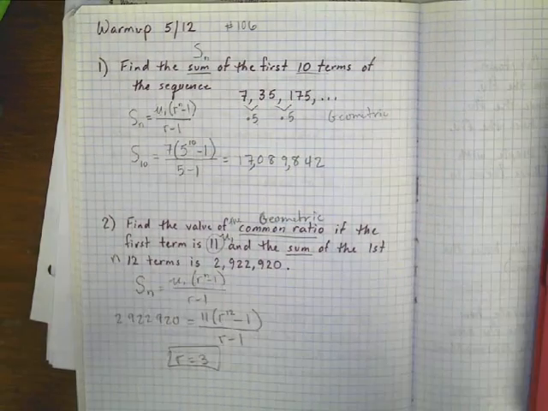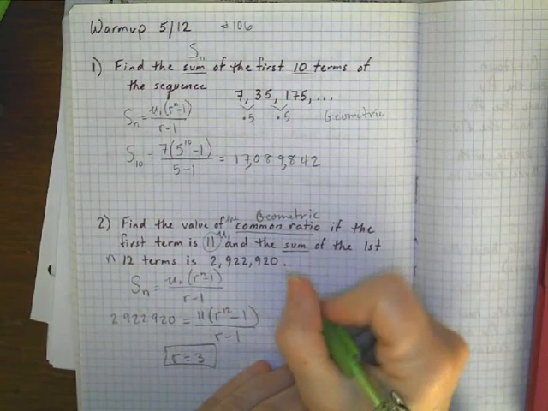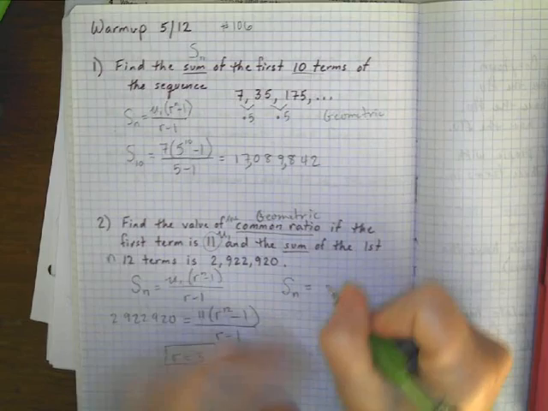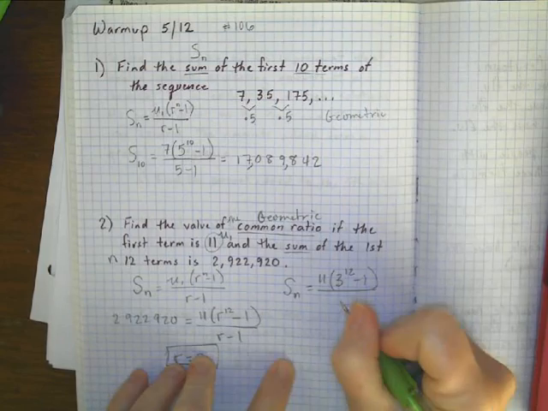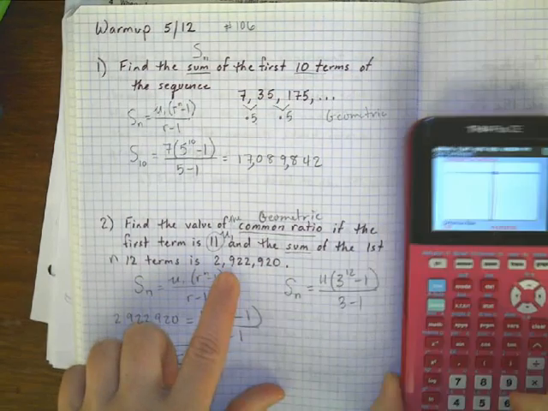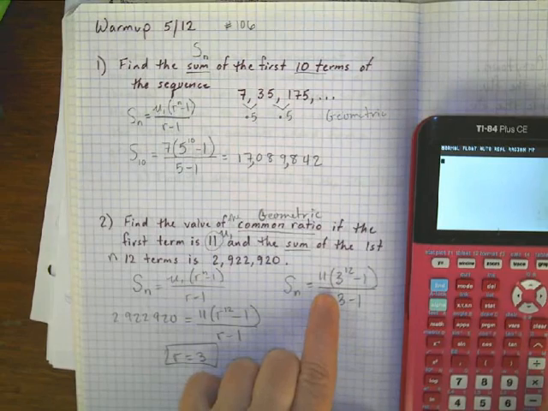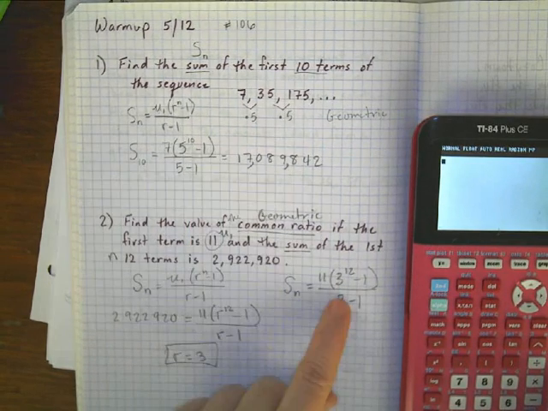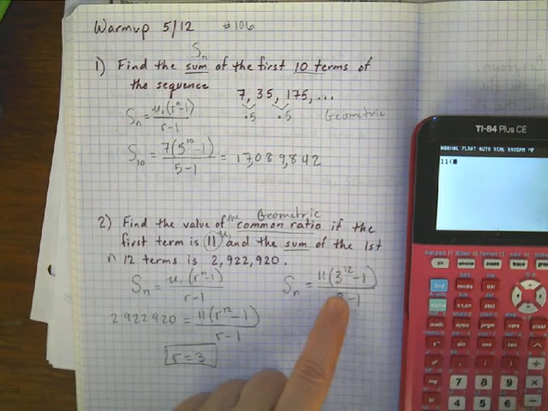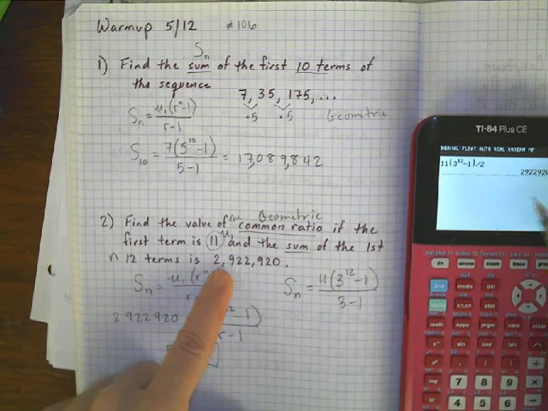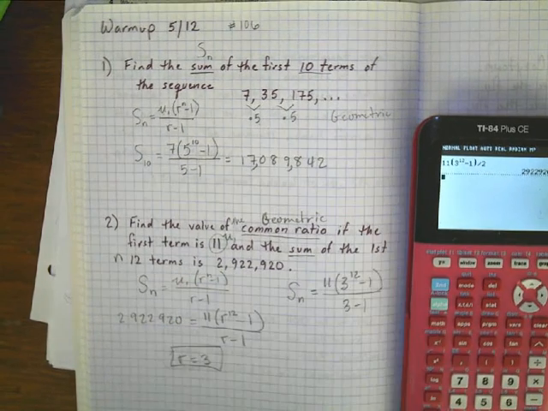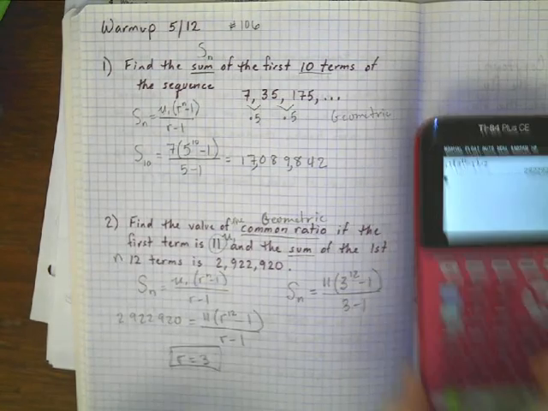Okay, and then you could try it out. You could make sure it actually works. You could test it and say, okay, so S sub n is equal to u sub 1 times 3 to the 12th minus 1, all divided by 3 minus 1. And let's see if we actually get this. We can check and make sure our answer is right. So just like I did the previous one, I'm going to go ahead and enter this in, times 3 to the 12th minus 1, all divided by 3 minus 1 is 2. And I get the correct answer, 2,922,920. Ta-da!